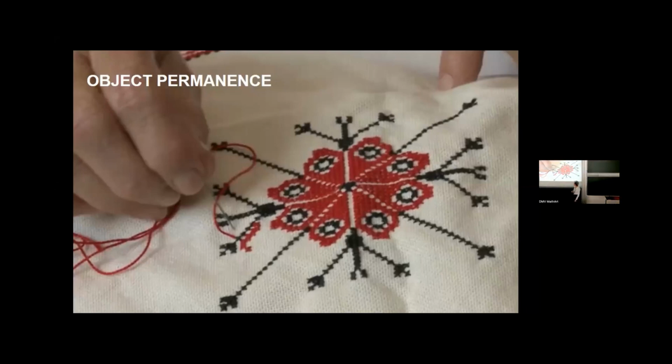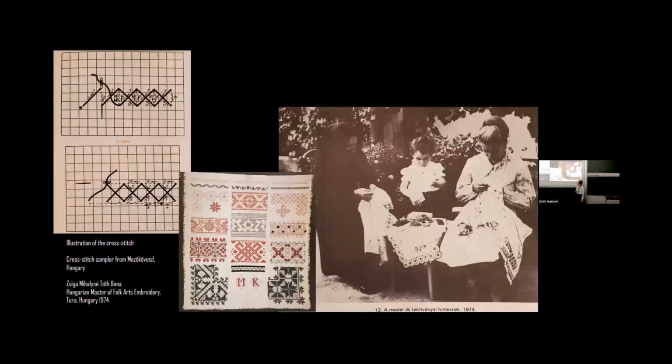Okay, so just to wrap it up, I wanted to show you how this mathematical work led me to non-mathematical work, but I wouldn't have done that work if I didn't start out with the math. You're going to see work from a show that closed recently at the Bellevue Art Museum. It's called Object Permanence. I'm looking at embroidery patterns now from Hungary, where I'm from. In particular, I'm looking at cross-stitch embroidery because the cross-stitch is very much based on a matrix, very similarly to the cellular automata or the sandpile models.